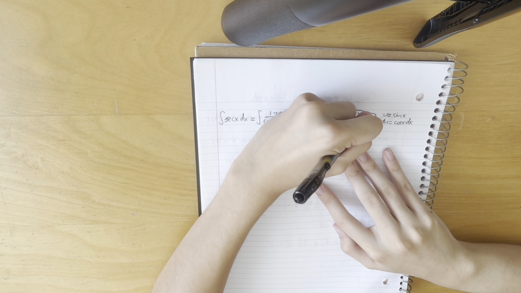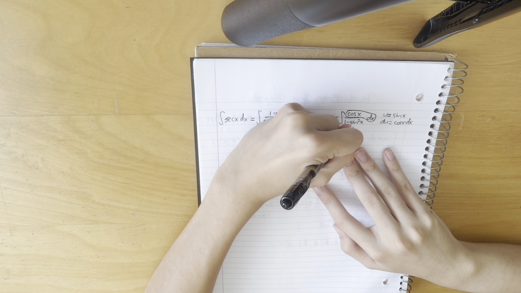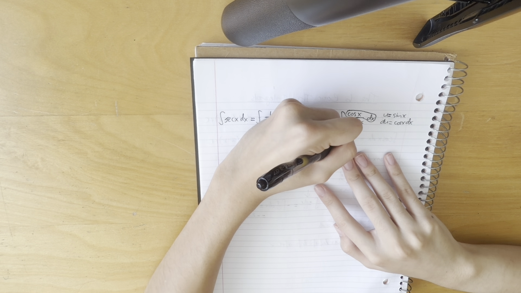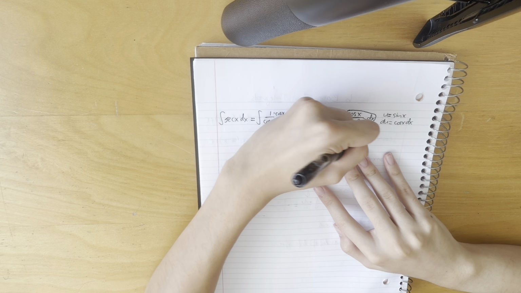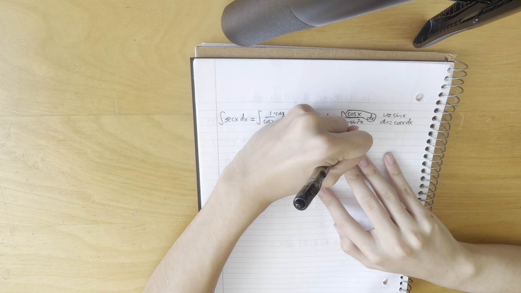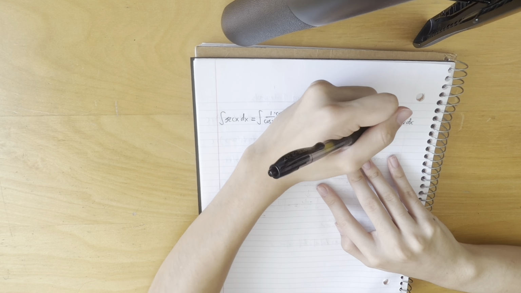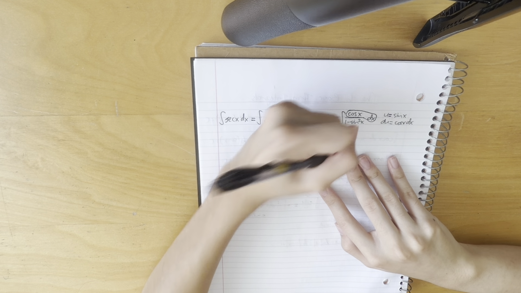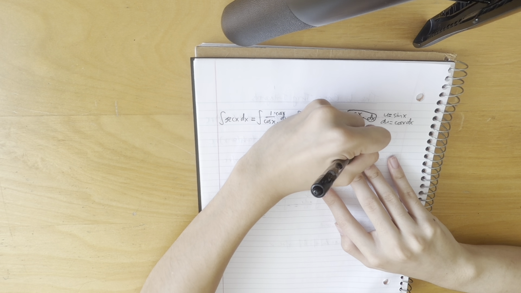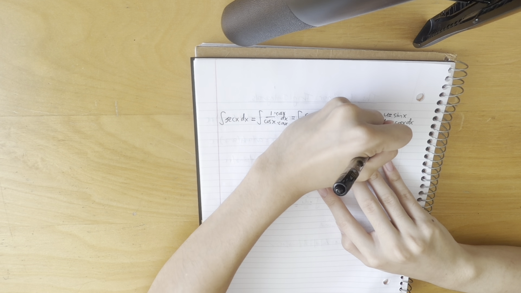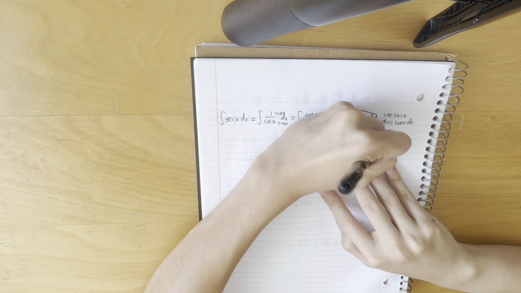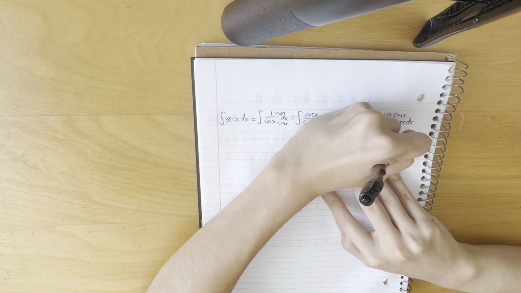So this integral becomes the integral of du over 1 minus u squared, since u squared is sine squared of x. You can move the du to the front and put a 1 over 1 minus u squared du.